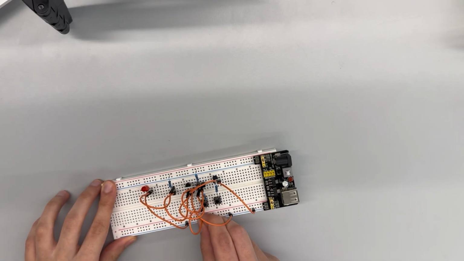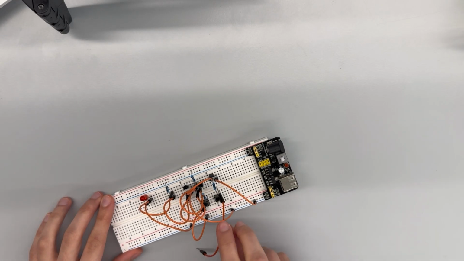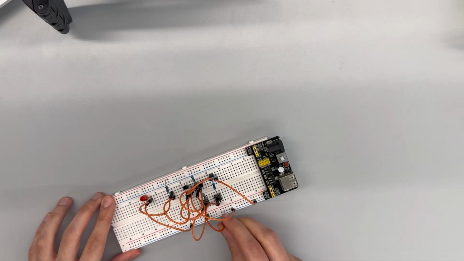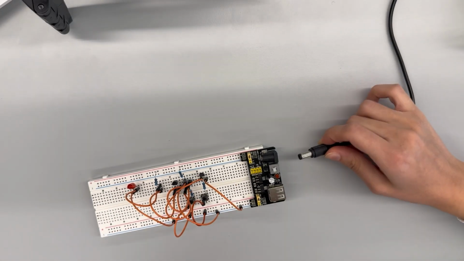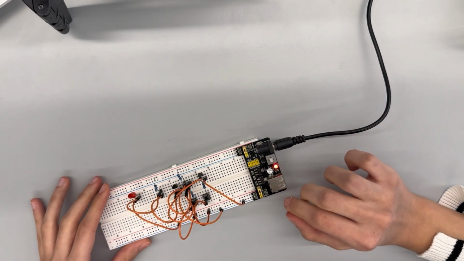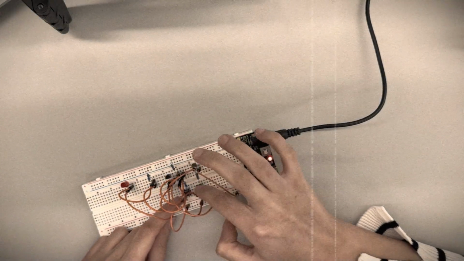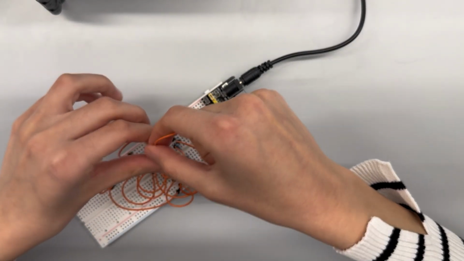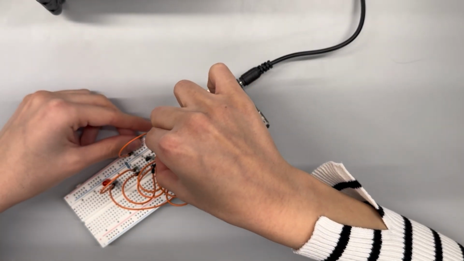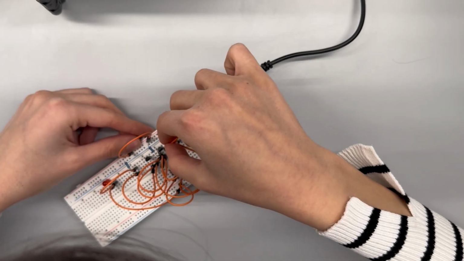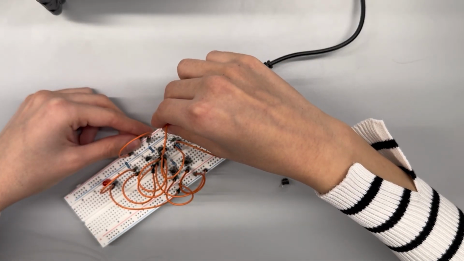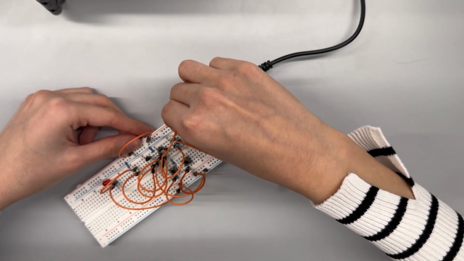To test the circuit, I plug in my breadboard. However, at first, it doesn't work. After that, I carefully checked the system and I realized that I forgot to connect the emitter of the second transistor to ground. Because of the missing connection, the system doesn't work.